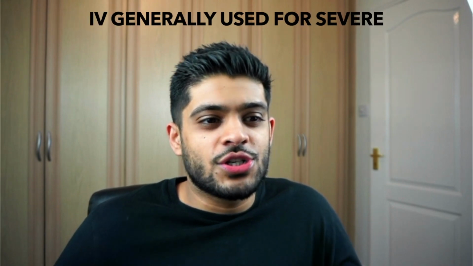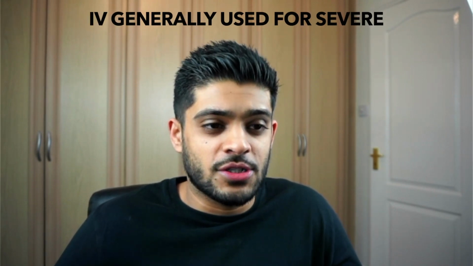So IV is generally used for more severe infections. There are exceptions to this rule where you could be using oral antibiotics with a high bioavailability. One of the examples of this is linezolid. So the route of administration would, of course, depend on the severity in the majority of cases.